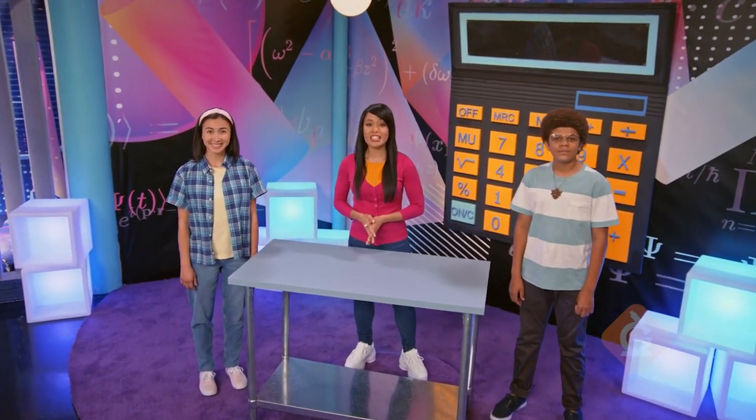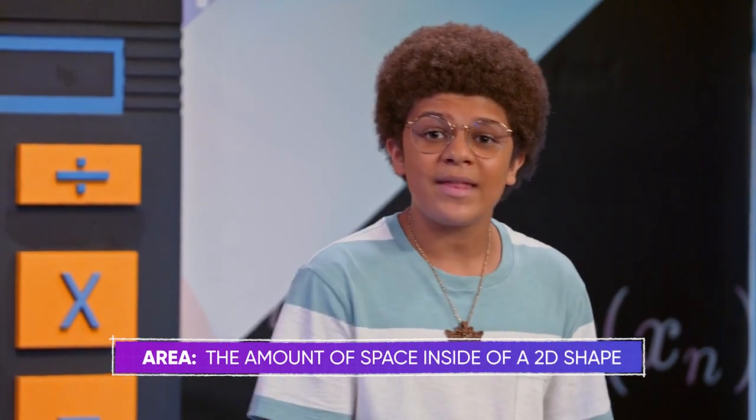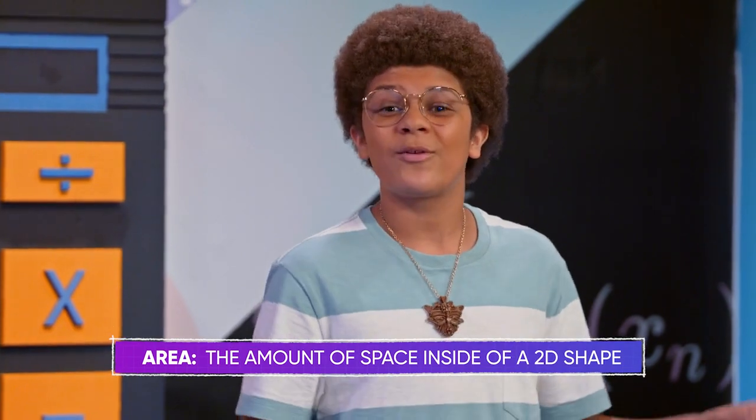Before we dive into today's topic, let's briefly review what we already know about area. Area is the amount of space inside a 2D shape. It is measured in square units.